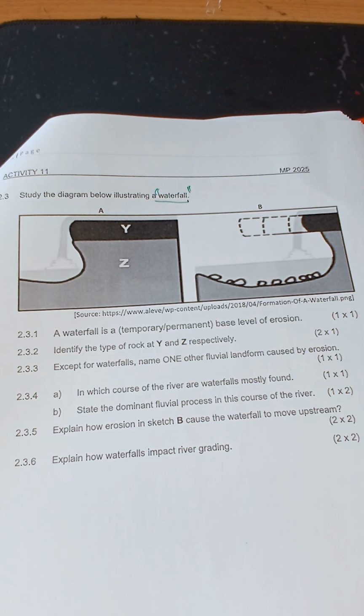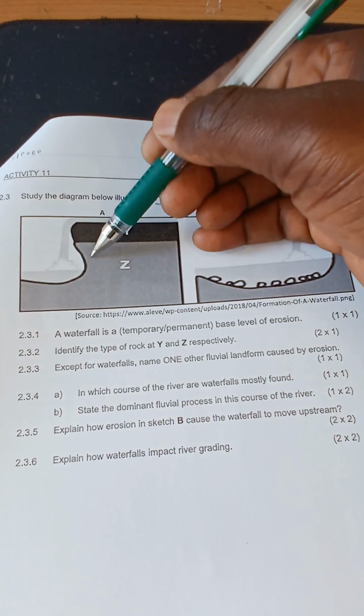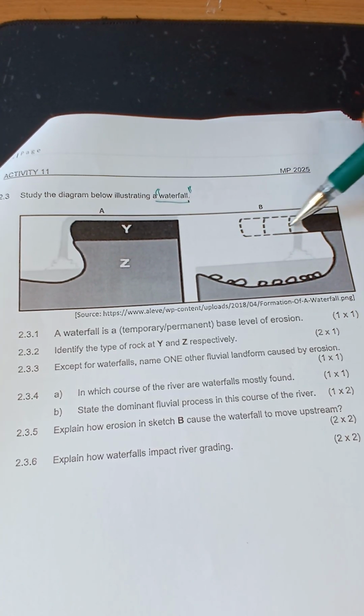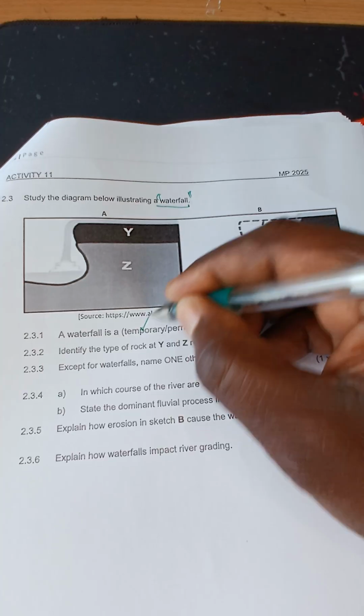But when we talk about permanent, we are talking about the sea level. It will remain the way it is. But here, it's going to be removed. Why? Because you can see it's cutting back to its source through headward, backward erosion. That's why we end up now at B. We see it is retreating upstream. That's what makes it temporary. So the question there is temporary base level.